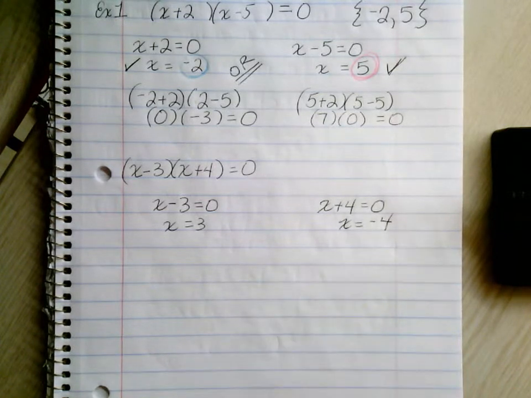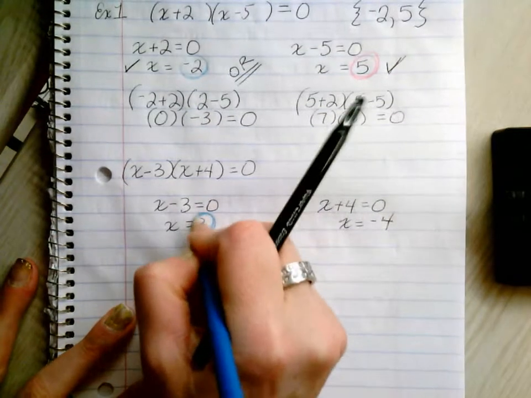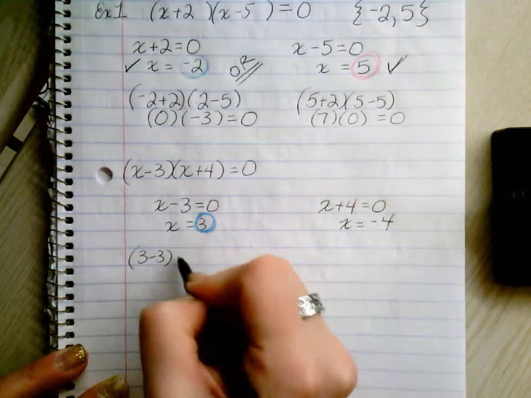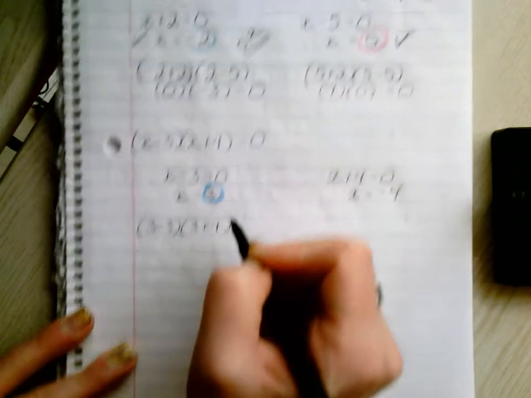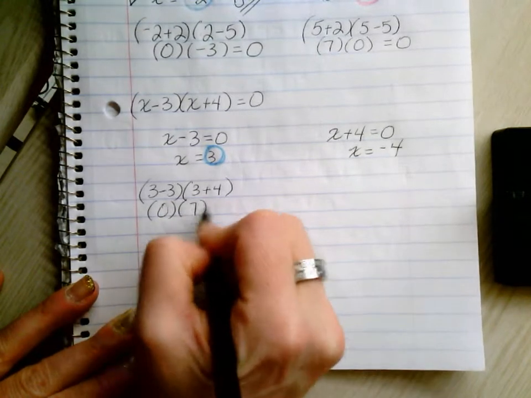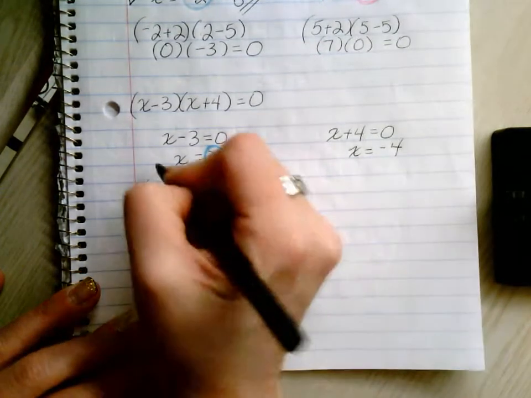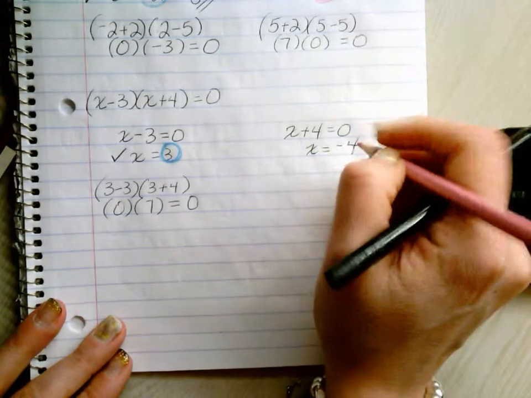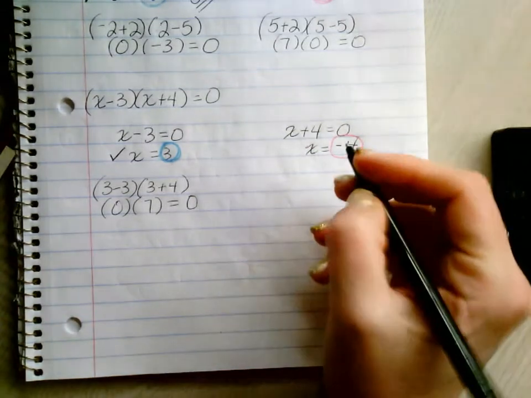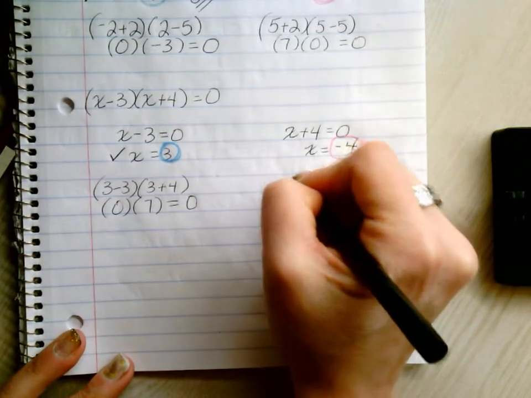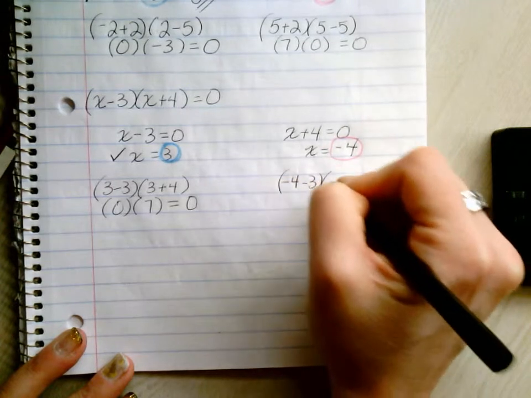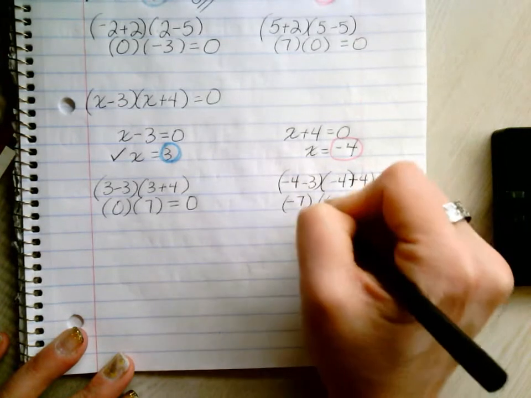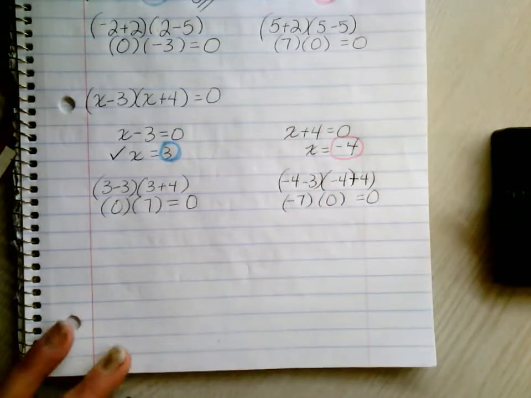If we test these to see if they're true, first by plugging in the 3. So 3 minus 3 times 3 plus 4, 0 times 7. Does that equal 0? Yes, it does. Or we can test the other one. Plug in the negative 4. Negative 4 minus 3, negative 4 plus 4, negative 7 times 0. Does that equal 0? It does.